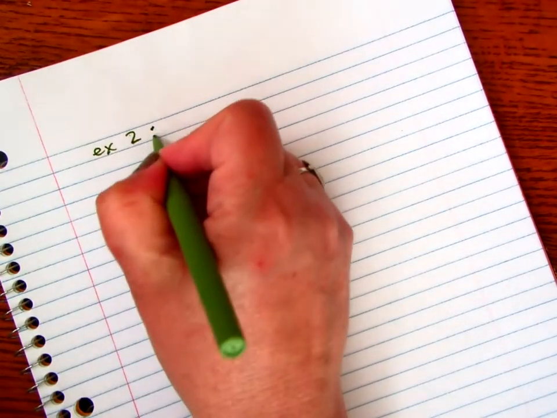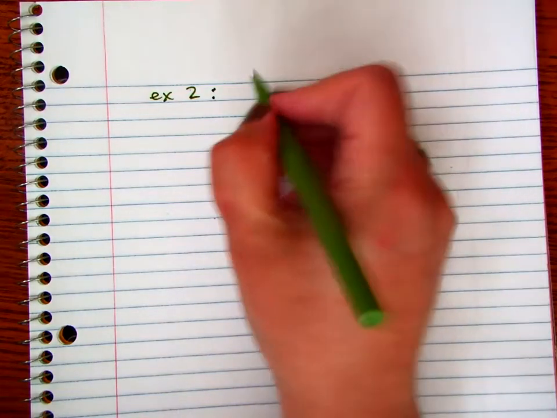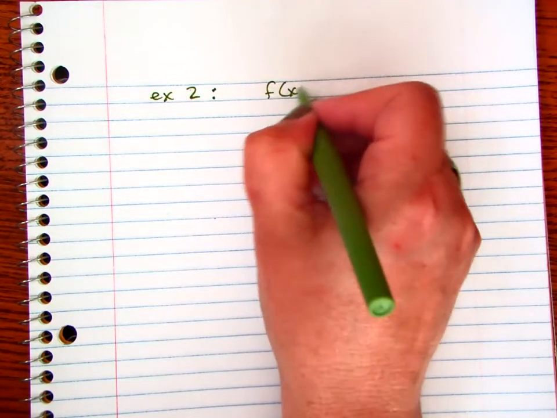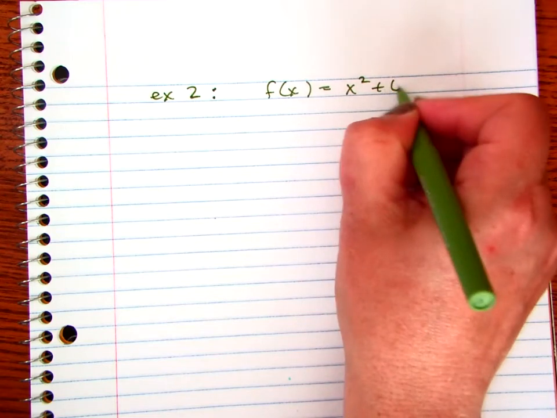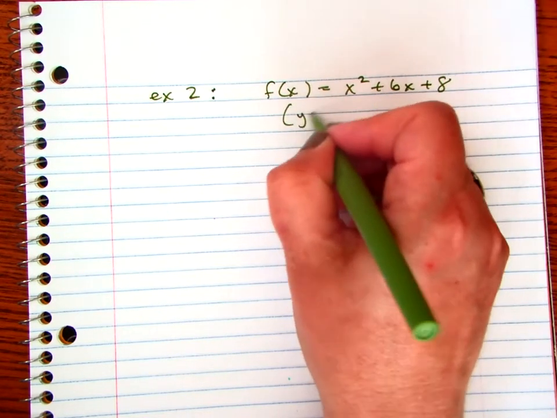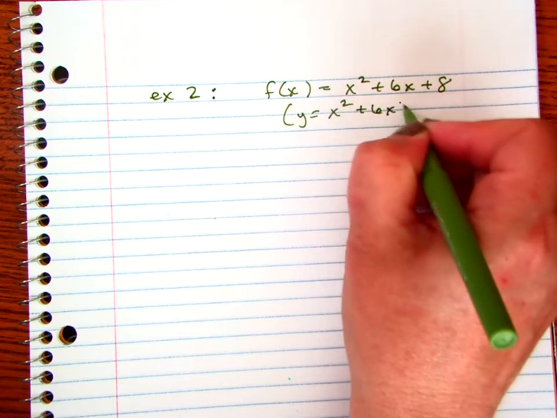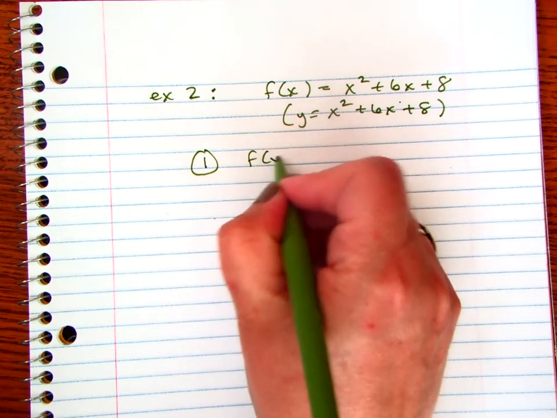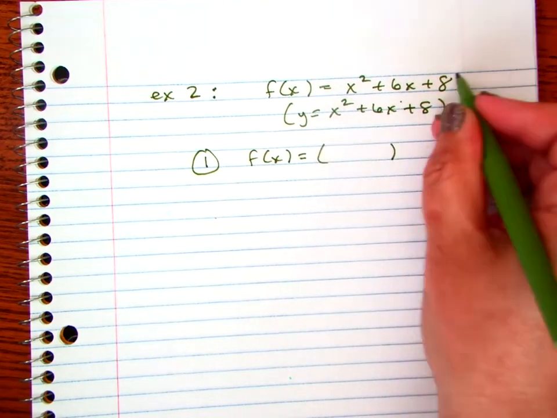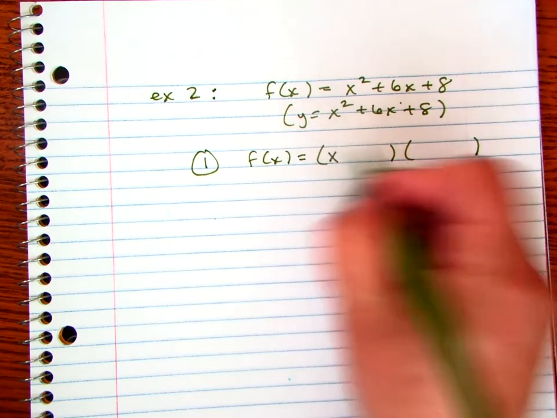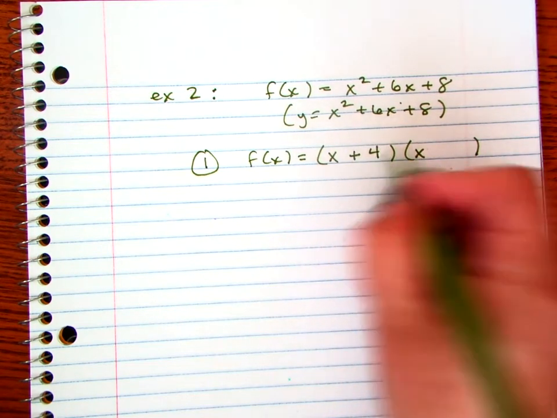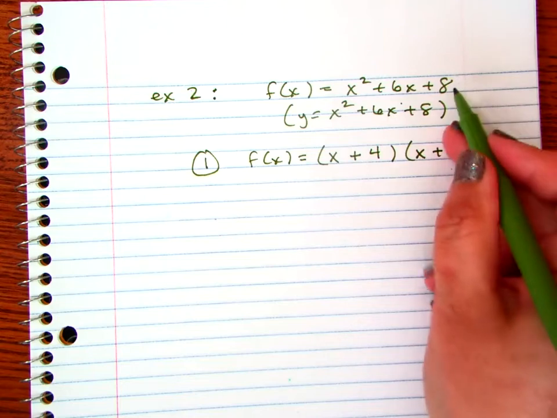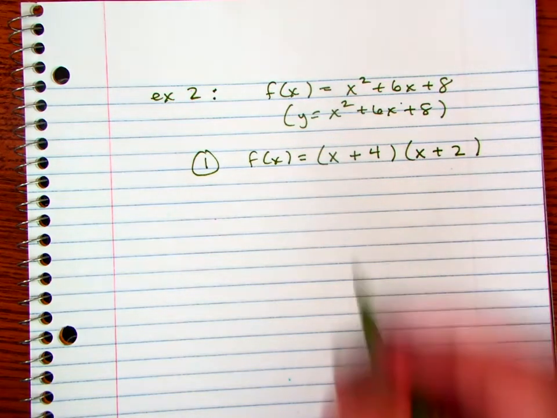And again, these are all factorable, so they're a little bit simpler. So example 2: I'm going to do f of x equals x squared plus 6x plus 8, or if you want to think of it as y equals x squared plus 6x plus 8. First step is to factor that. I need two numbers that multiply to 8 and add to 6. Those numbers are 4 and 2, because 4 times 2 is 8, and 4 plus 2 is 6. So that's the factored form.